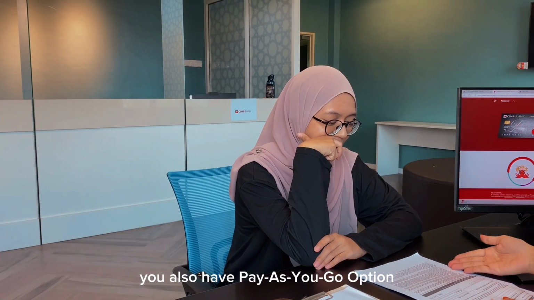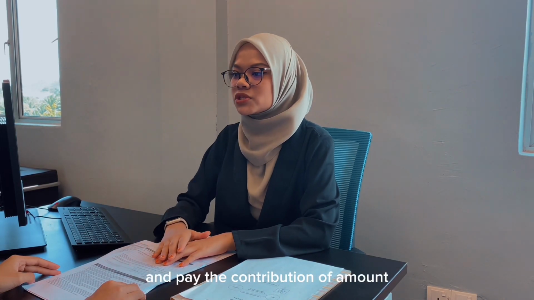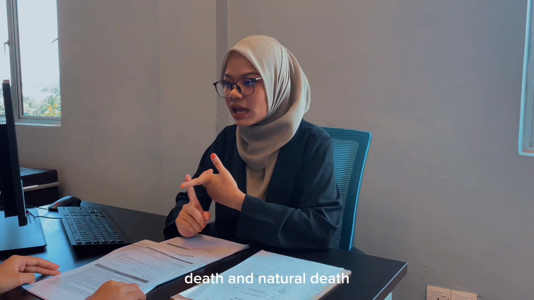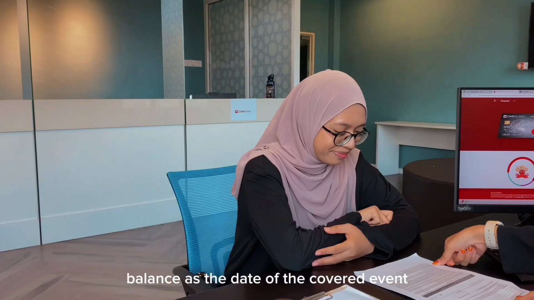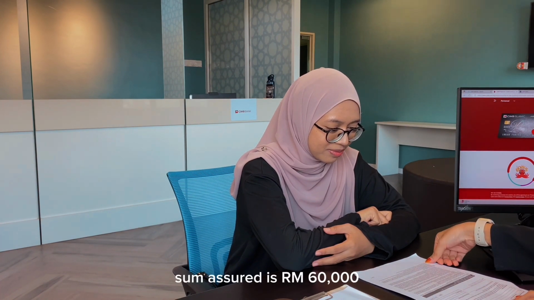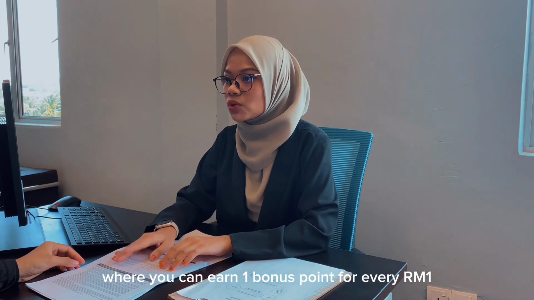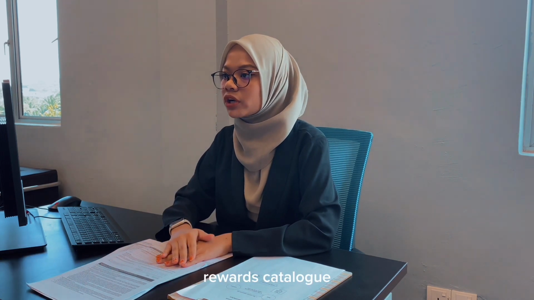You also have a pay as you go option. It means that you can choose to be protected when you want and pay the contribution amount only when you want to be protected. For the death benefit, which covers accident death and natural death, and total permanent disability, Sun Life covers the total credit card outstanding balance as at the date of the covered event, and the maximum sum assured is 60,000 ringgit. This Sign Cover I also has a benefit where you can earn 1 bonus point for every 1 ringgit you spend and redeem gifts from the member reward catalog.